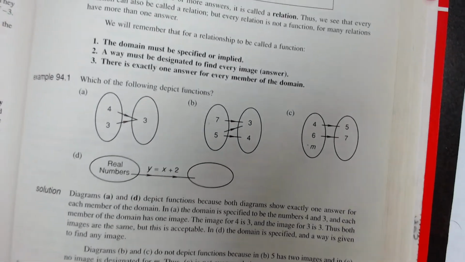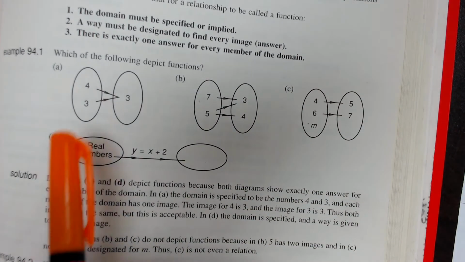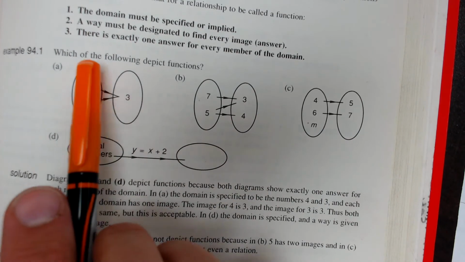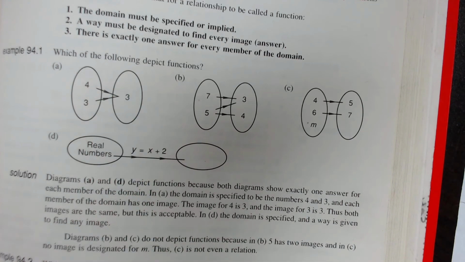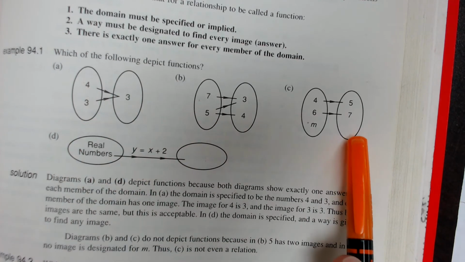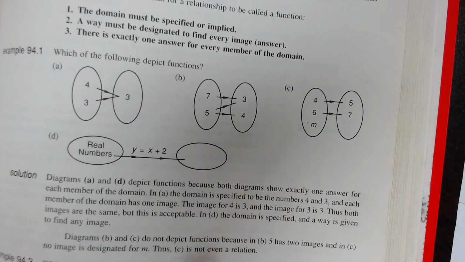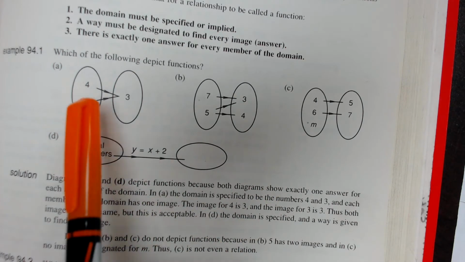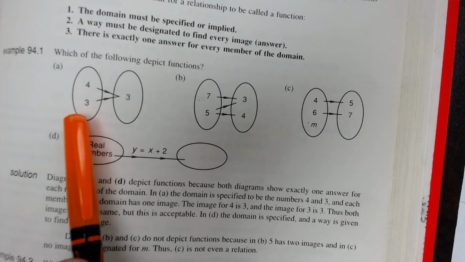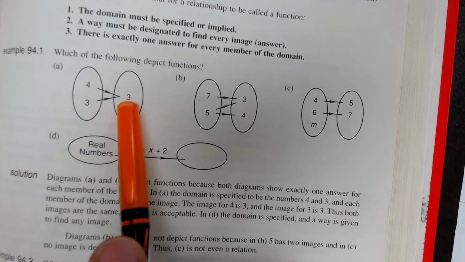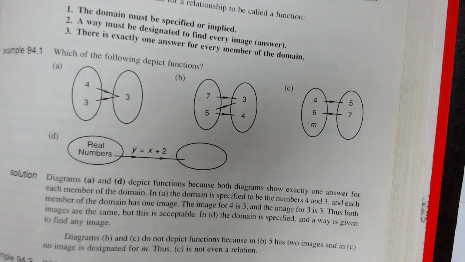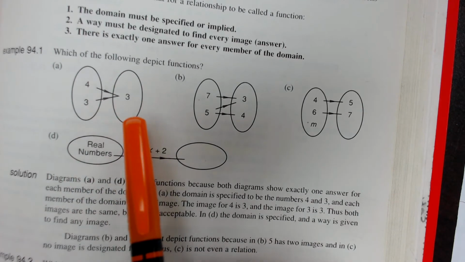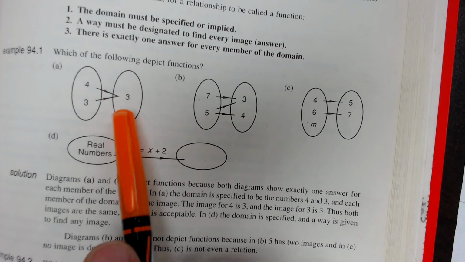Now, let's talk about bubble graphs and functions. When you see bubble graphs and functions, the bubble on the left is like the x bubble, and the bubble on the right is like the y bubble. Here we've got some different depictions, and they want to know which ones are actually functions. In A, we have two different x's, but they both have the same y answer. That is okay. We can have two different x's give the same answer for y. That counts as a function.